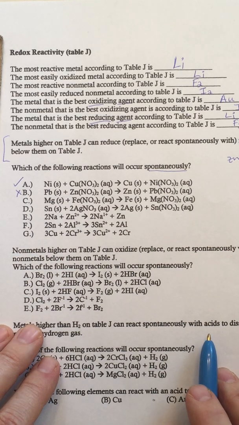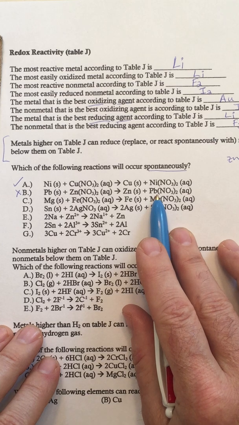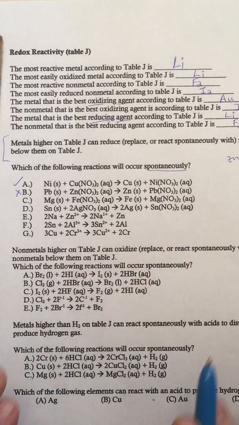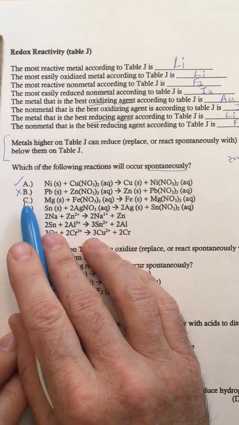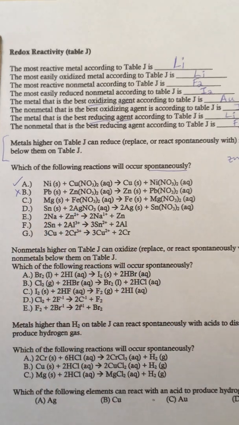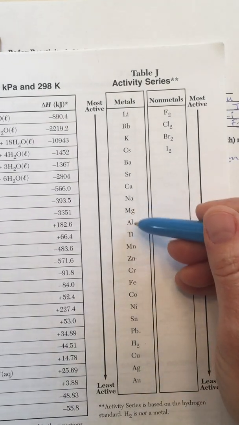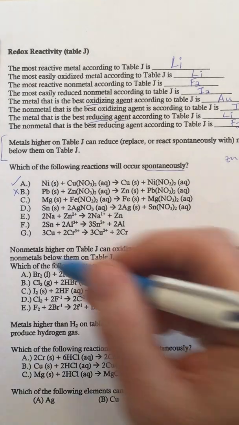Okay? Now, if we hook this up to a battery, it would happen, because then we would have enough electricity to make it happen. Letter C, magnesium and iron. Is magnesium above iron? Magnesium is above iron, so that is a check.